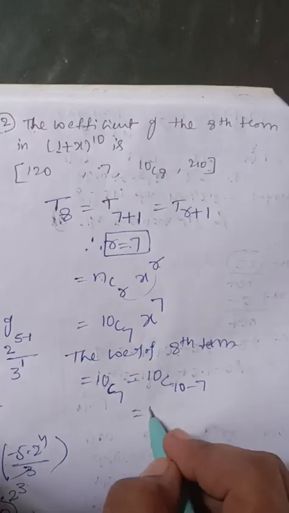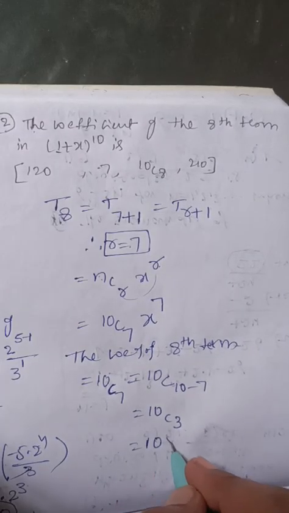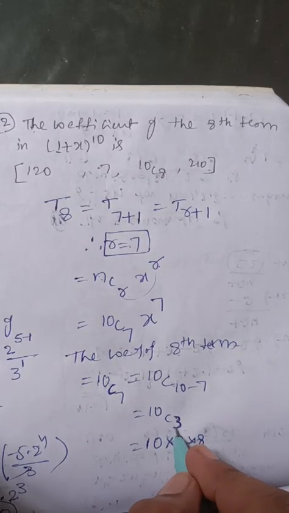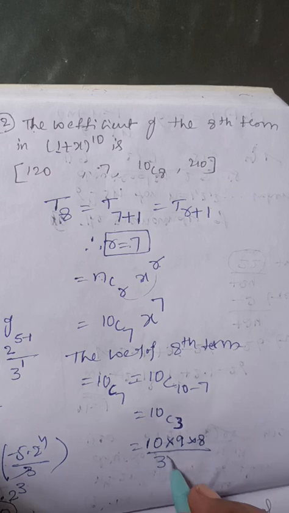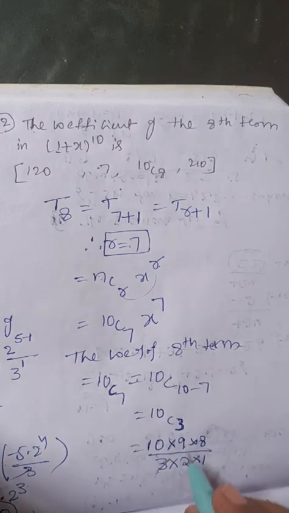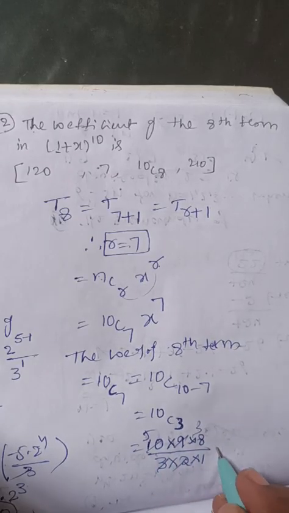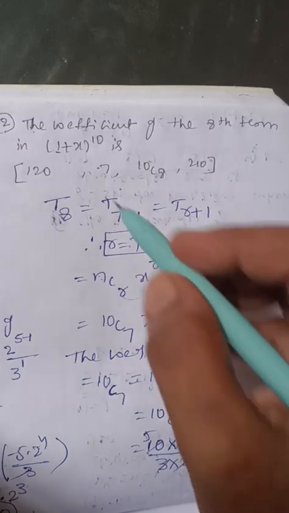But in combinations, we have another way to find 10C7, which is equal to 10C(10 − 7), 10C3. Formula: 10 into 9 into 8, take 3 numbers and multiply them in decreasing way, and denominator 3 factorial, so 3 into 2 into 1. So 3 threes are 9 and 2 fives are 10. So 5 threes are 15 and 15 into 8 is 120. So 120 is the answer.